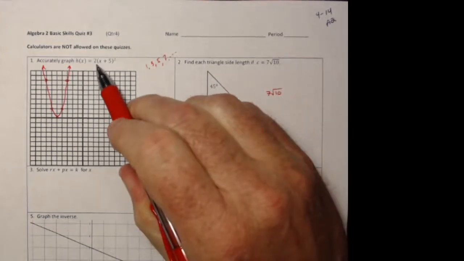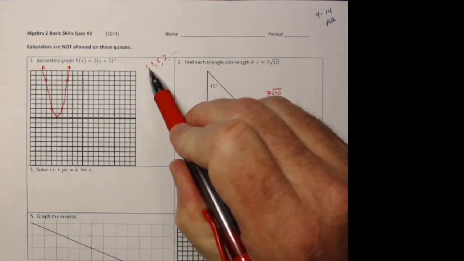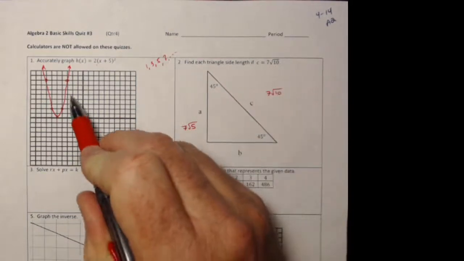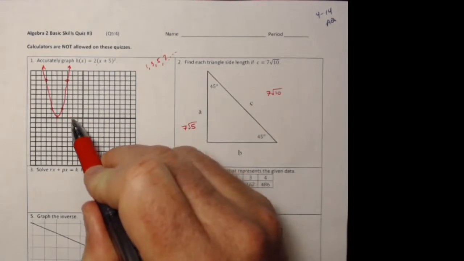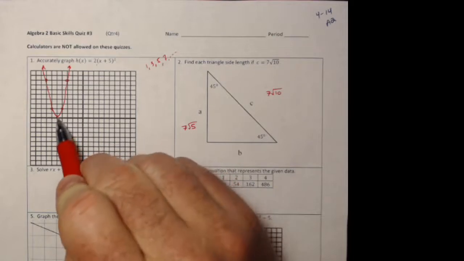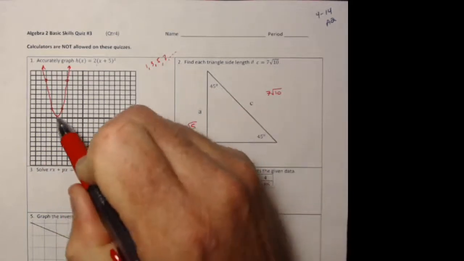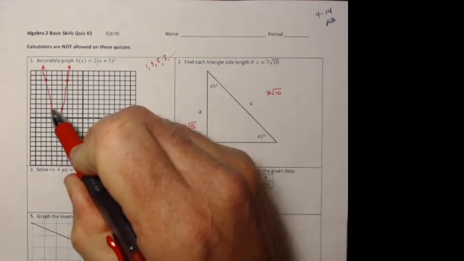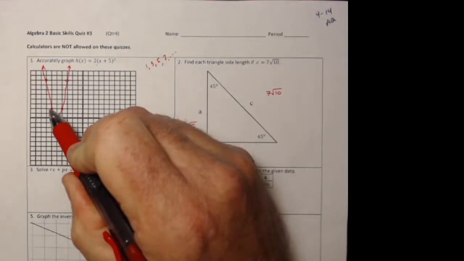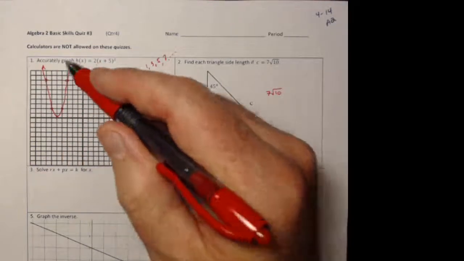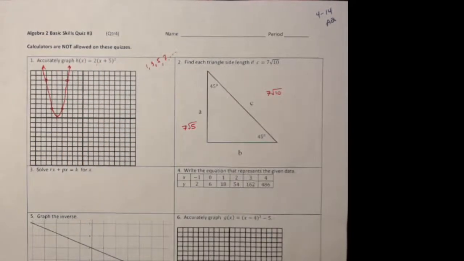It's vertically stretched by a factor of 2, so it's going to go 2, 6, 10, 14, etc. So instead of the parabola being here, we've moved it left 5, and instead of following 1, 3, 5, 7, double it: 2, 6, 10. So notice 2, and then 6, and then of course we can't go 10, so that gives us enough points to get a pretty accurate graph.